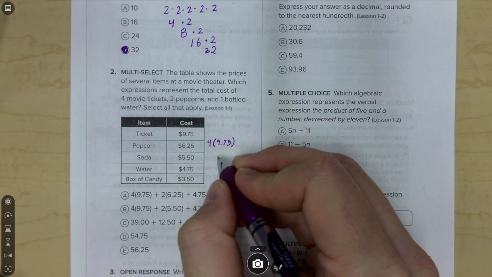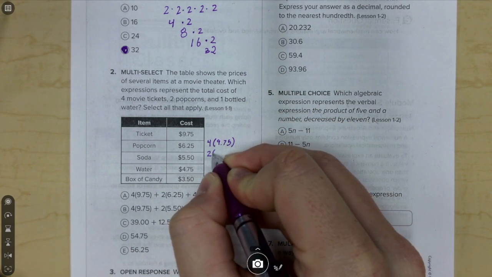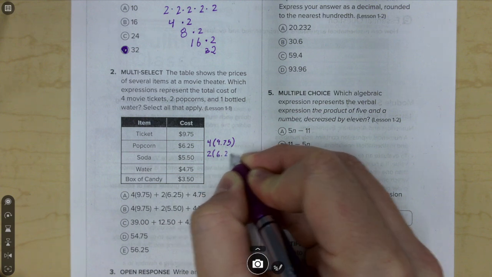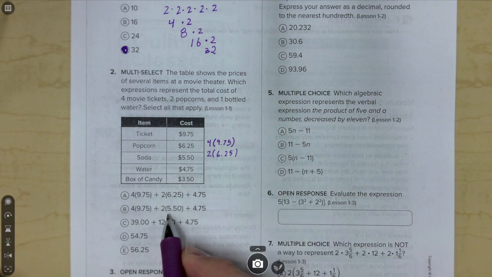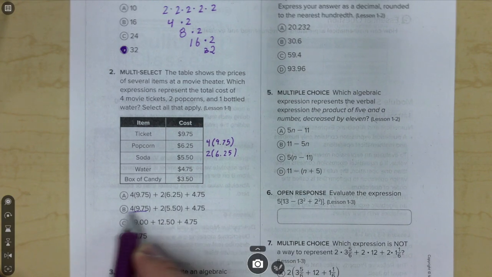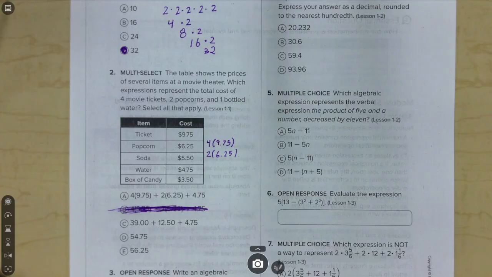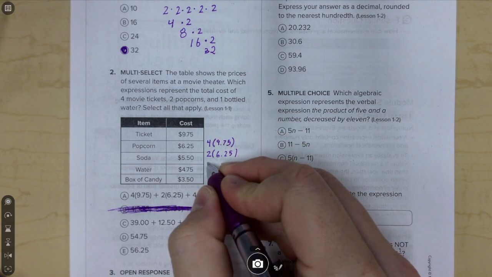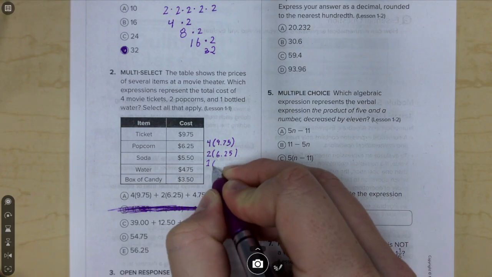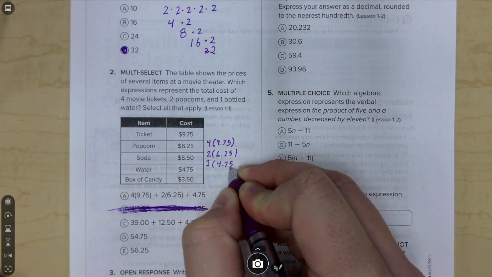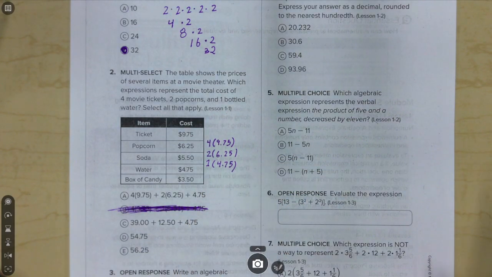Then we're going to add that to 2, and 2 costs of popcorn is 6.25. Uh-oh, this one doesn't look right. That's 5.50. It's a soda. Let's get rid of that. Clearly not from the Midwest if they're calling it soda. And then 1 bottle of water. 4.75 for a water is ridiculous.